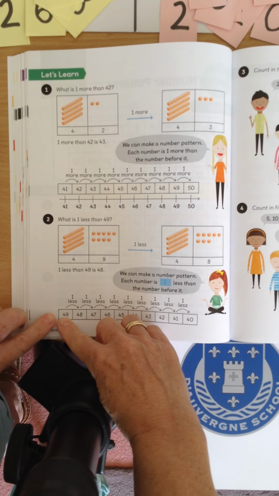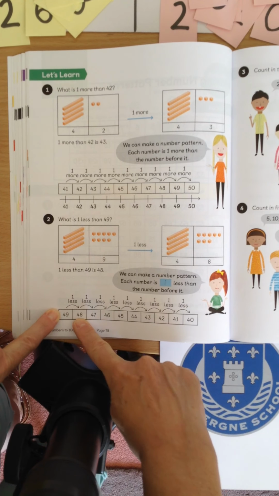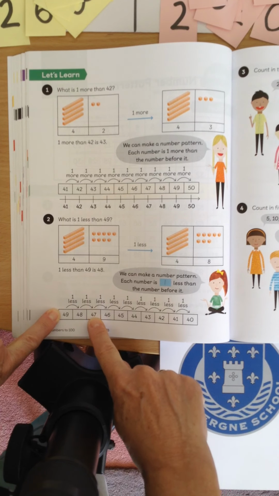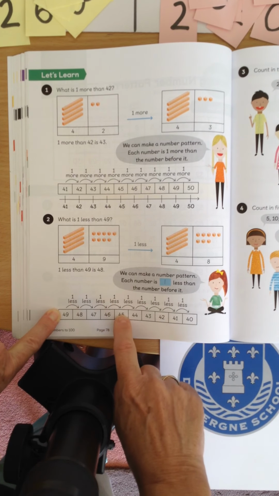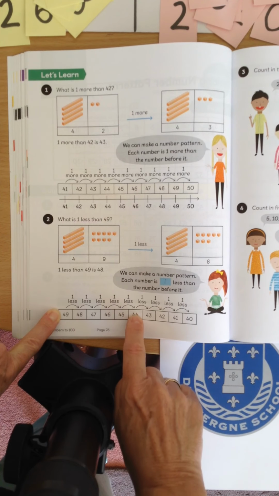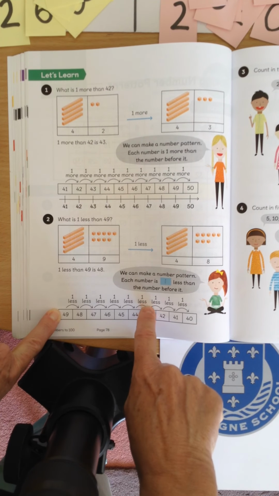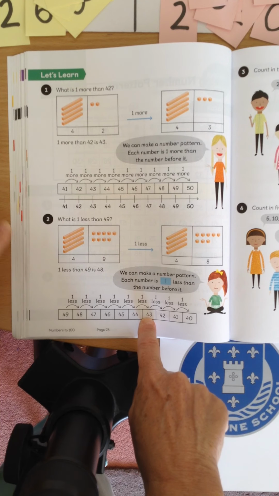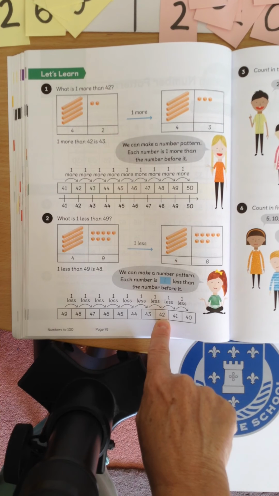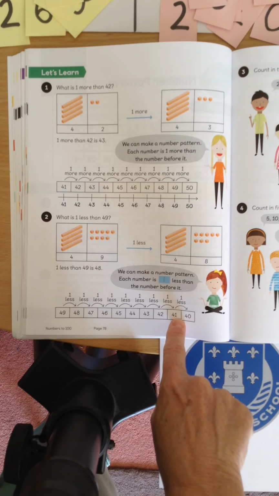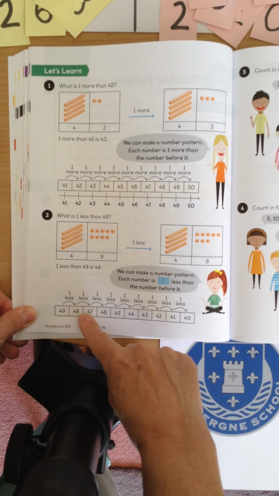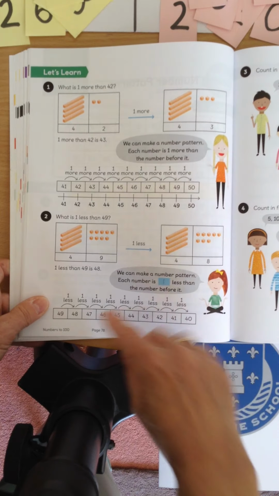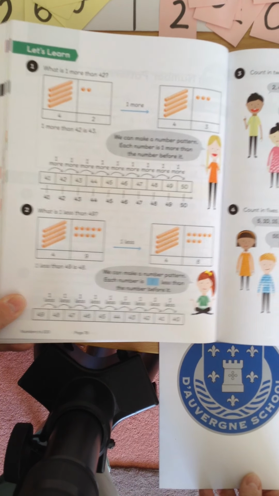So we're going 49, 1 less 48, 1 less 47, 1 less 46, 1 less 45, 1 less 44, 1 less 43, 1 less 42, 1 less 41, and 1 less 40. That's something perhaps you can practice counting backwards at any number to 100.